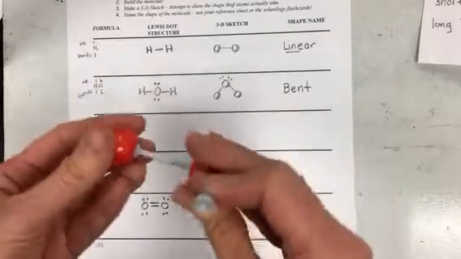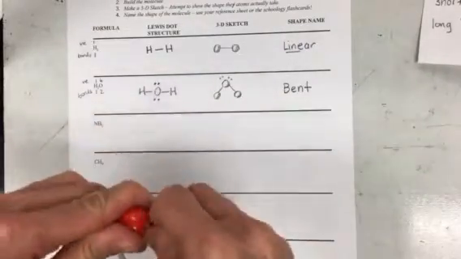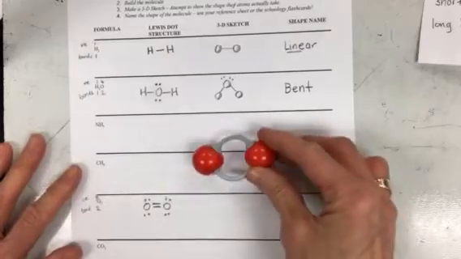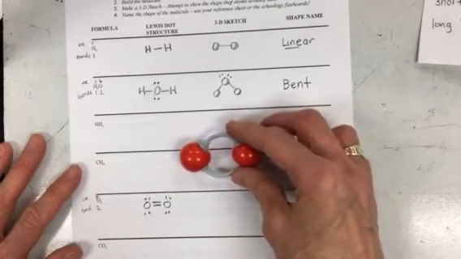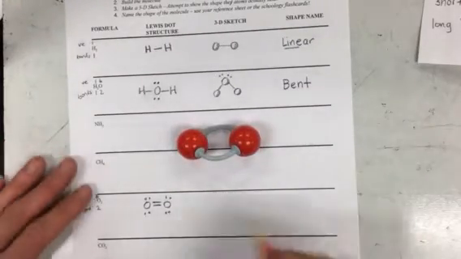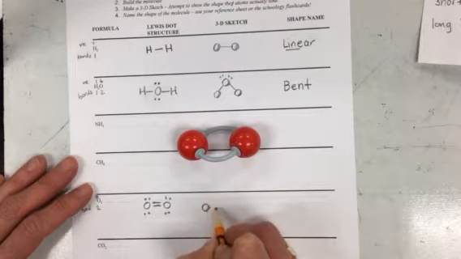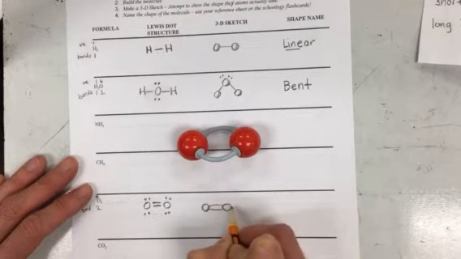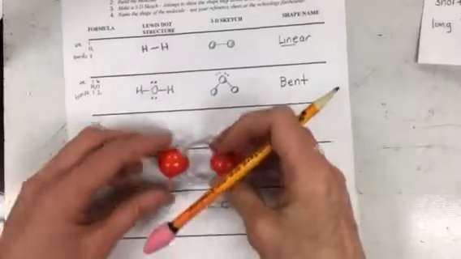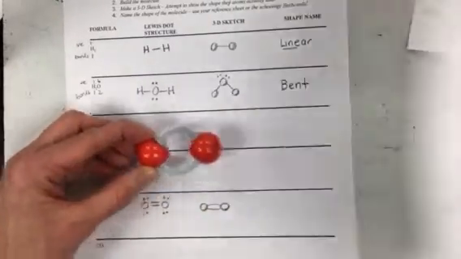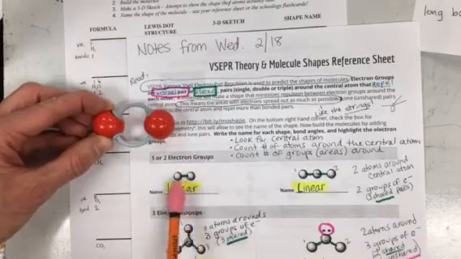I'm taking this and then I reach across like this, so that is the way the model shows a double bond. So I'm going to draw that. All right, and then you might already know the name of this shape, but let's take a look. Just because it has a double bond doesn't mean it's not the same shape as this. It's linear.